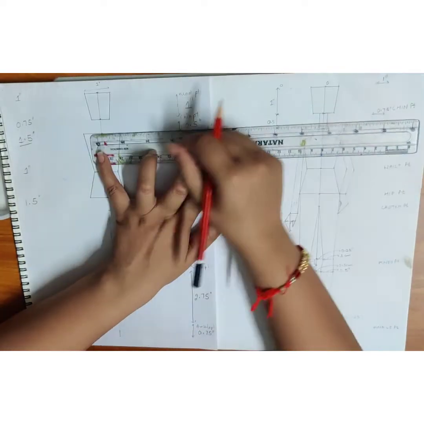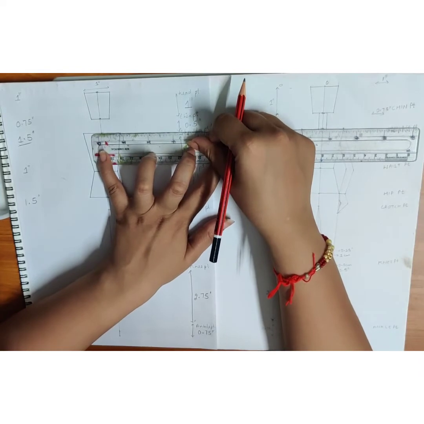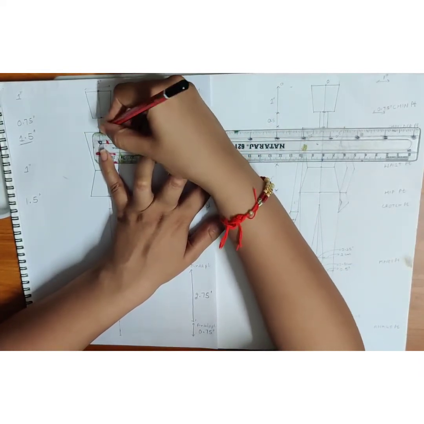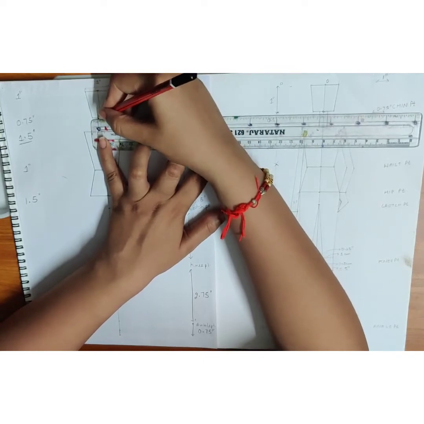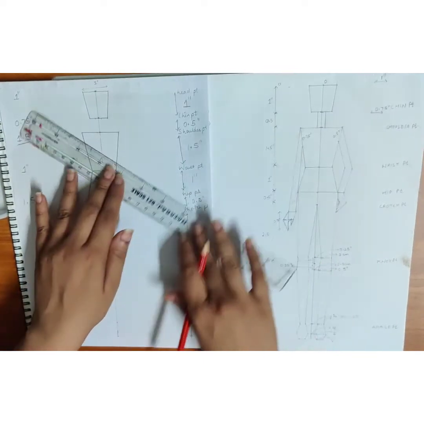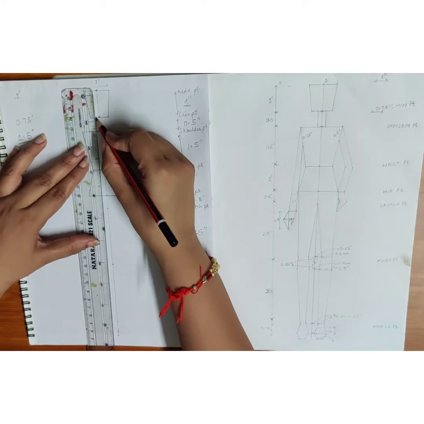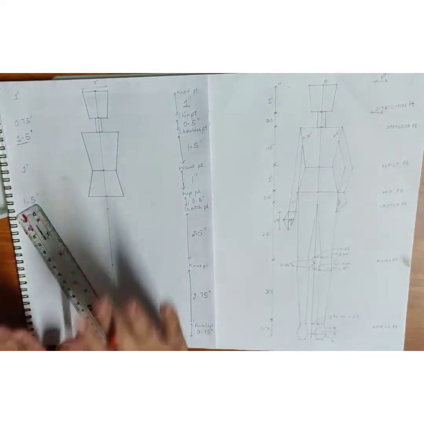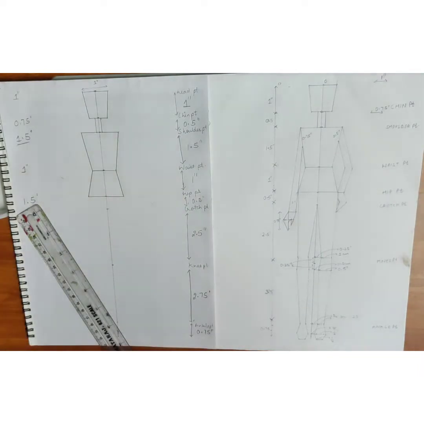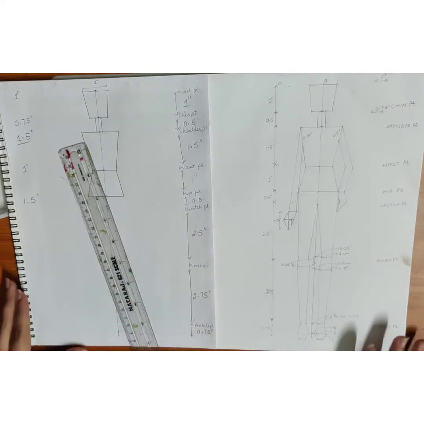The total width of the neck is 0.25 inch, that is 1/8 of an inch at one side and 1/8 of an inch at the other side. Now join these lines and we are done with the upper part of our 10-headed block figure. Let's start with the legs.